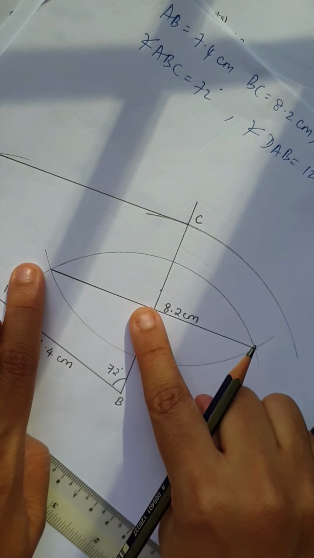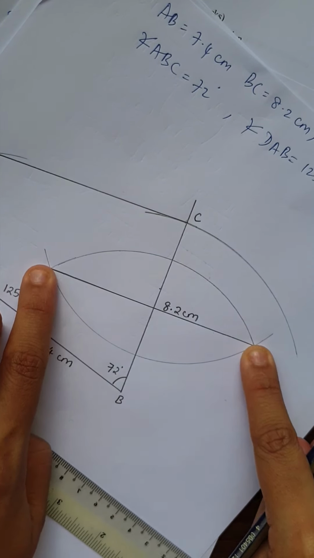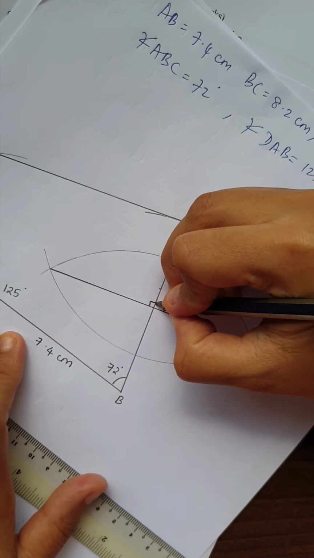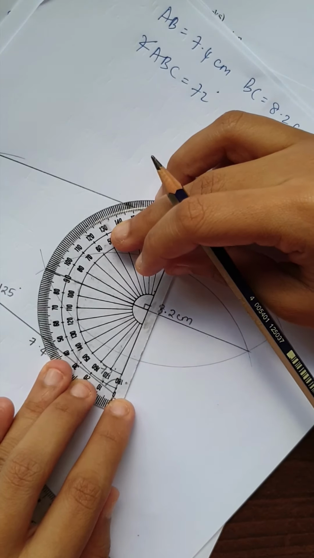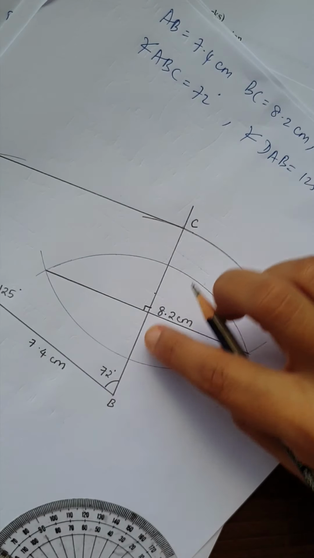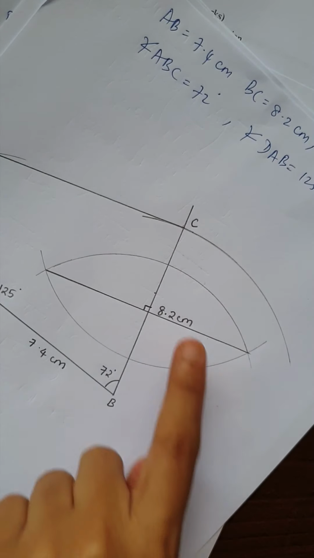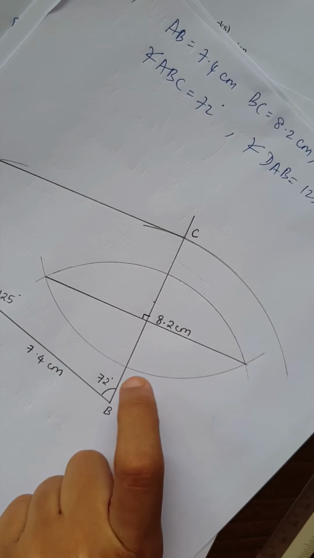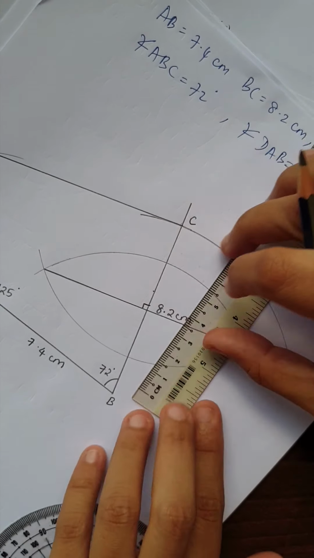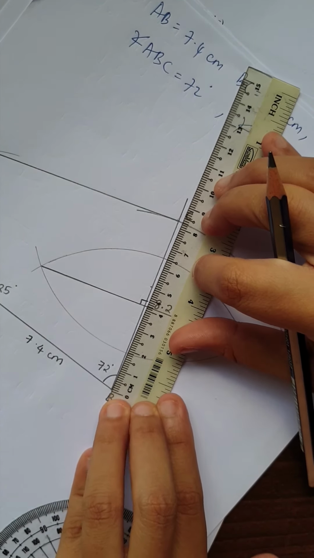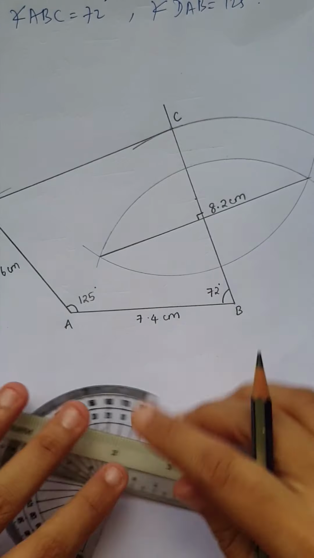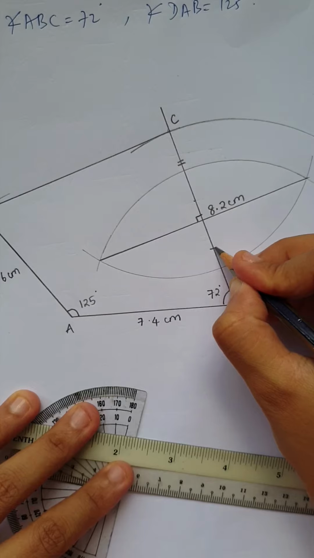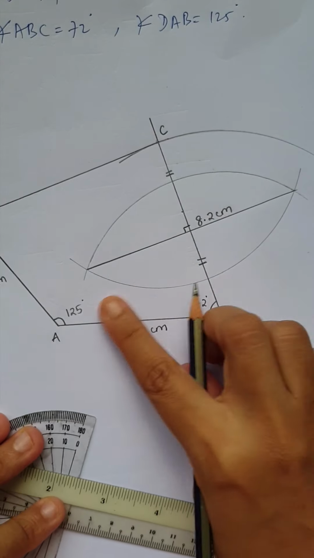Okay, you must join the two points here, from this to this. A very common mistake is just joining here. Cannot. You must join from here to here. So this will be exactly 90 degrees if I measure. Yep, it's 90 degrees. And then the length here will be the same as this. So this is 8.2 to begin with. So I expect 4.1 and 4.1. Let's see. Okay, exactly. Yes, 4.1, and the other side as well, 4.1. So this is a perpendicular bisector of BC.